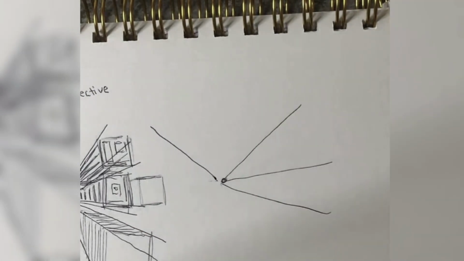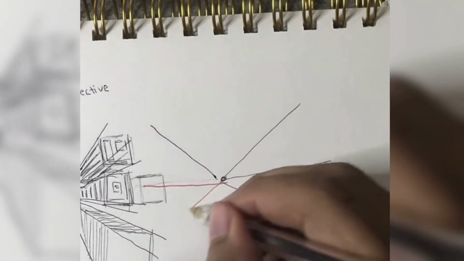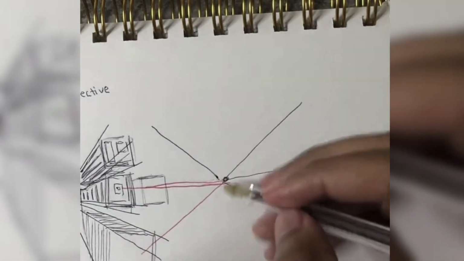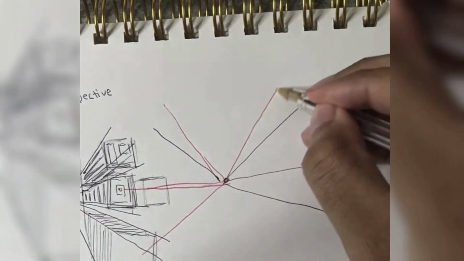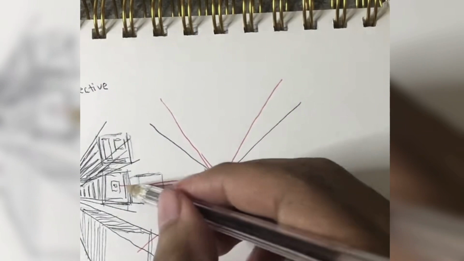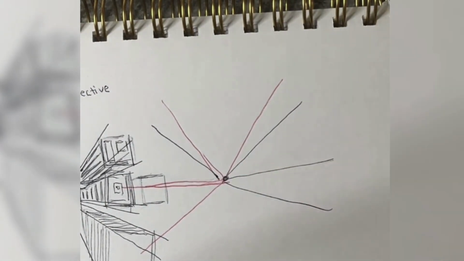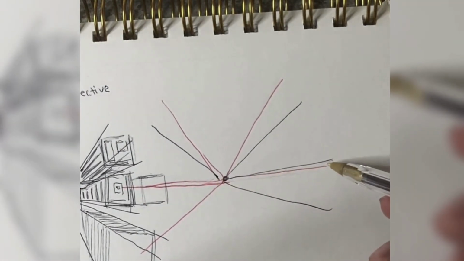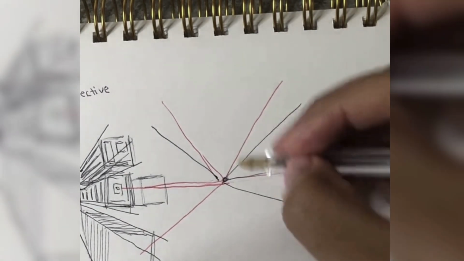Oh, let me use some red pen. Let me fix that. All right. All right, so this is the horizon line, as they would say. Okay? So you could just put a straight line. Okay? And that's where the horizon's going to be. And I'll do a fisheye. I'll do all those ones after this one.